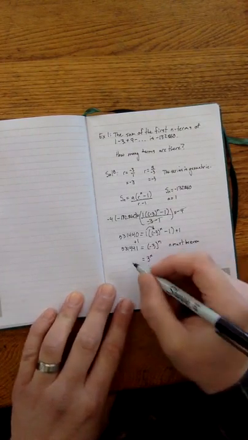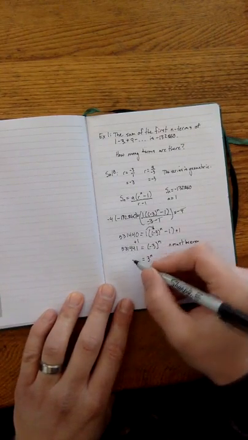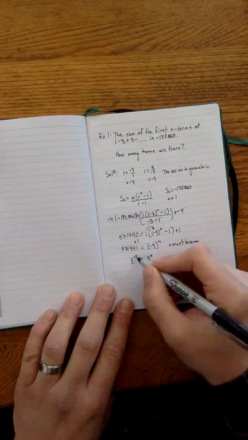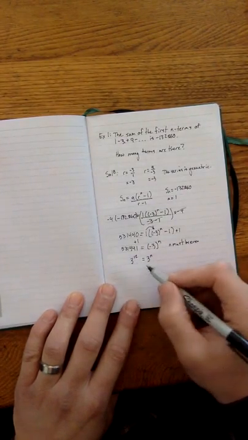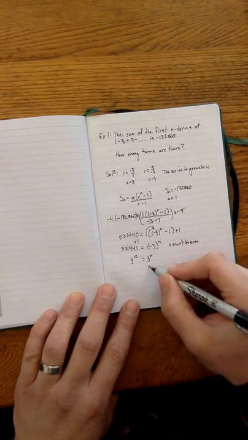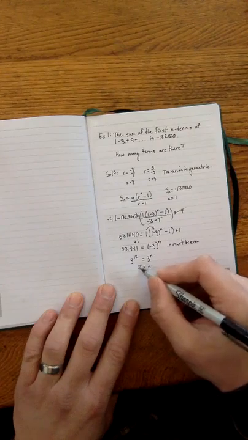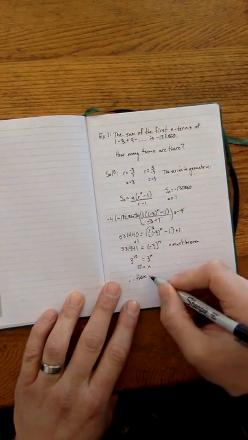Now 3 to the power 12 is 531,441. So I can replace that with 3 to the power 12. Now that I have a common base, I know that if 3 to the power 12 equals 3 to the power n, then n equals 12. And therefore, there are 12 terms.